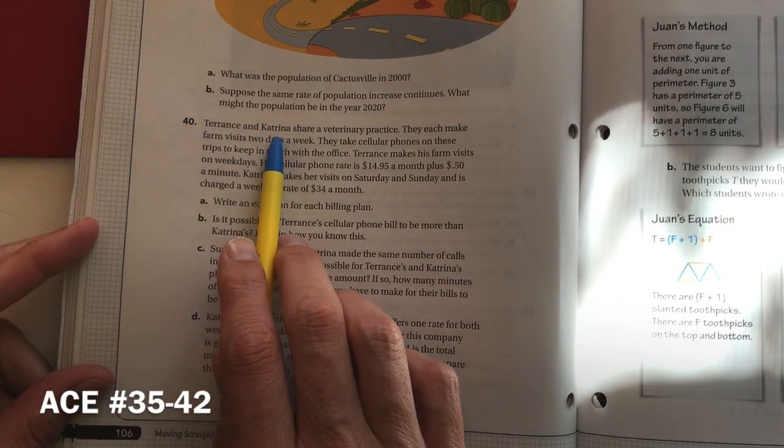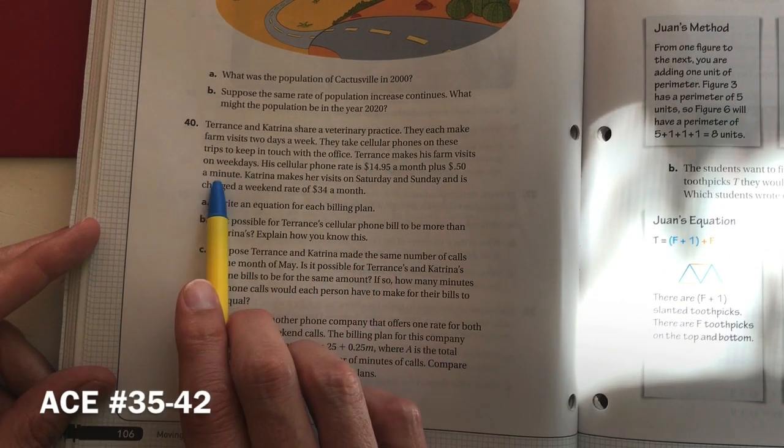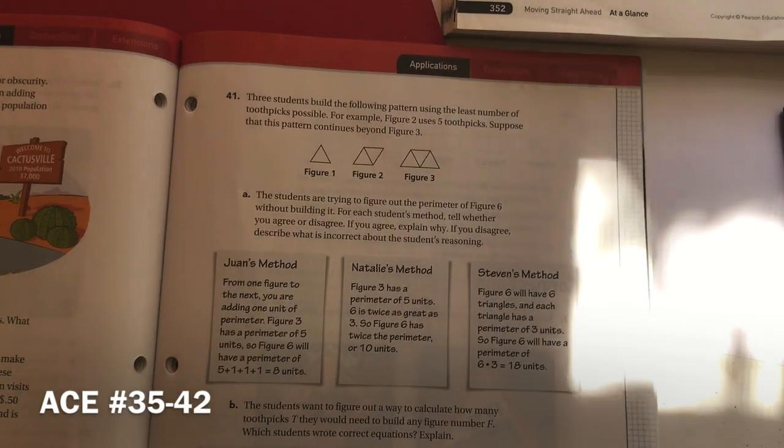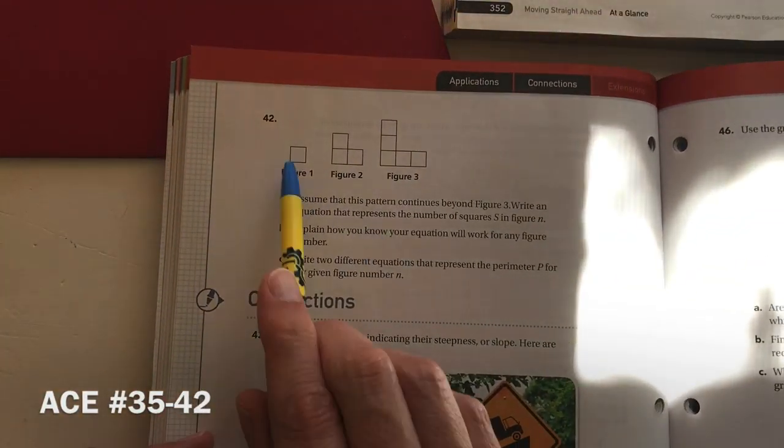And then more scenarios, you've got Terrence, Karina, a veterinary practice, information about the phone rate, plus 50 cents a minute. All this information here, more information about figures. This time you have different people's perspectives on what they saw. Then you're going to talk about who's right. And then 42, more figures with those little cubes there as well.